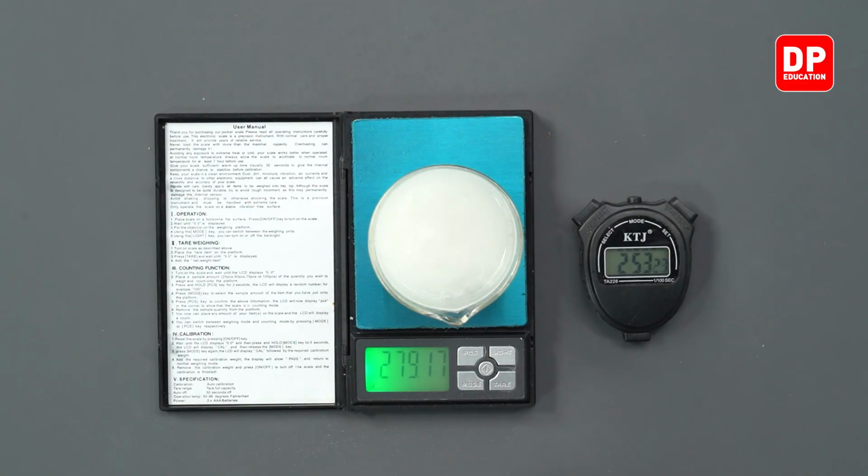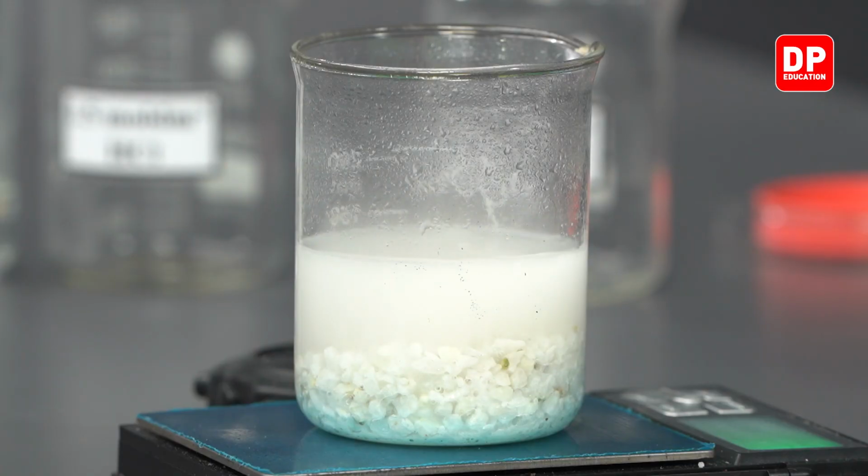When it comes to our ninth reading, it is 279.13 grams. And the 10th and the last reading is going to be 279.08 grams. So students, this is our second experiment, or we are repeating it for the second time now.